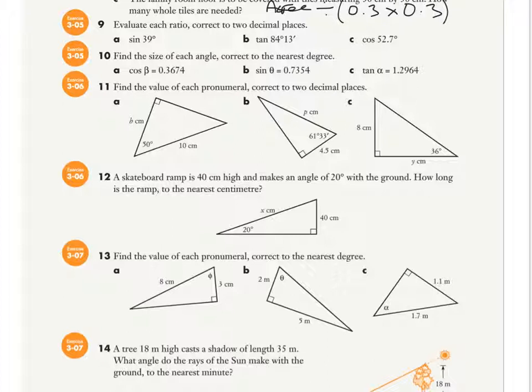Okay, 9. Put that in our calculator, making sure our calculator is in degree mode. Sine 39 is 0.63, 2 decimal places. Using your DMS, 84 degrees, 13 minutes, gets you 9.87, and cos 52.7, again just put that in.